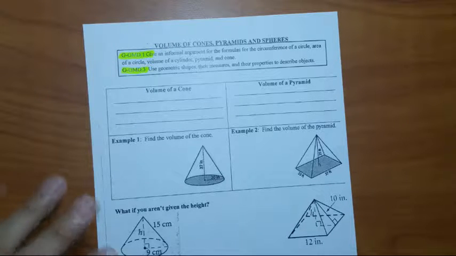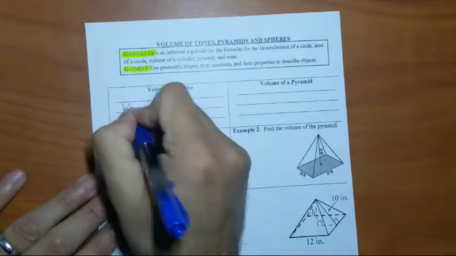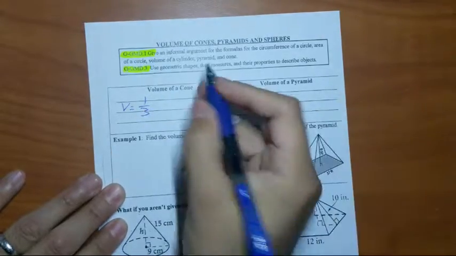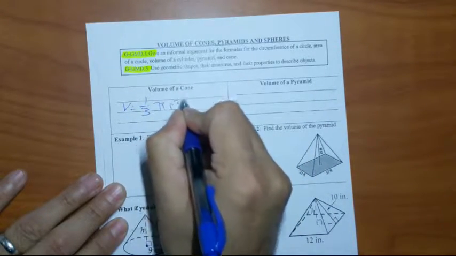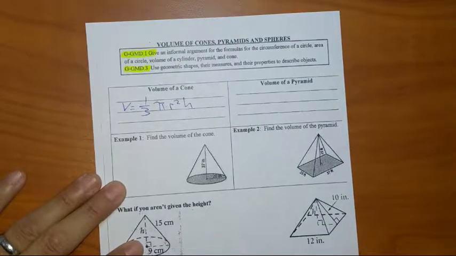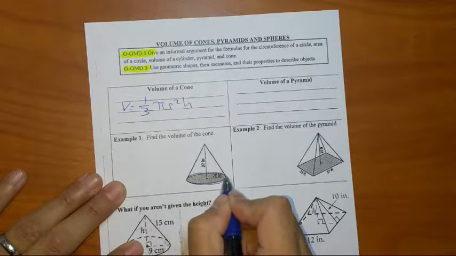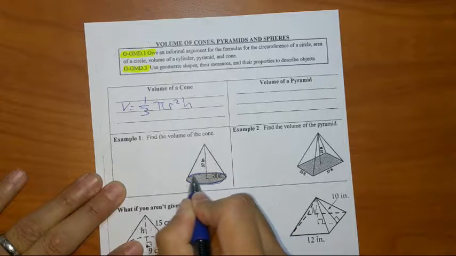So for this one, I'm going to throw in my formula with my blue pen, there it is. 1/3 pi r squared h. And I'm going to identify the piece that I'm talking about. A little bit better. Okay. All right, so this is the piece right here, which is going to be the base of my object.